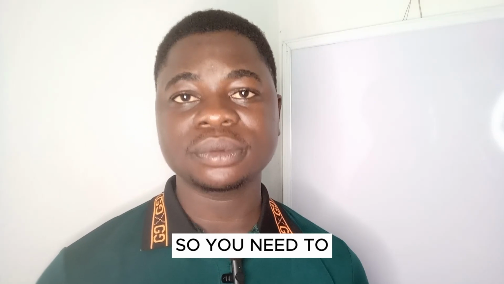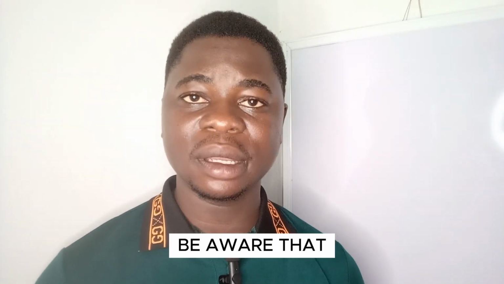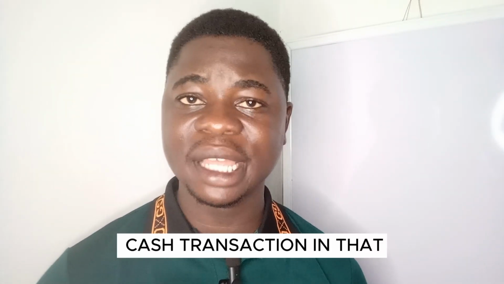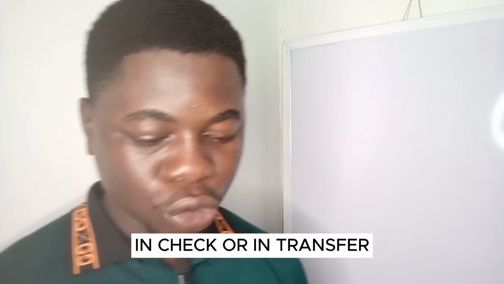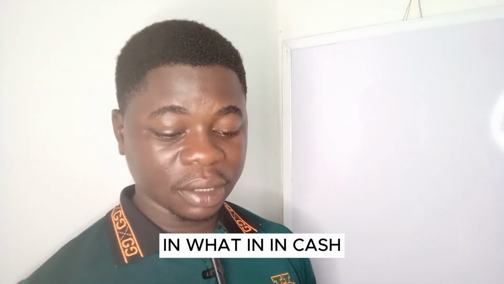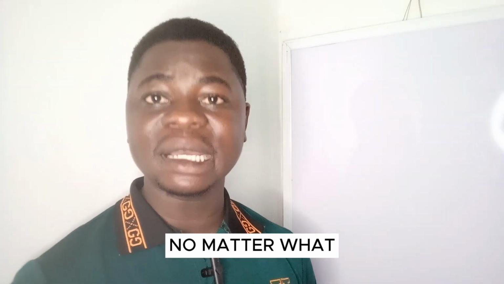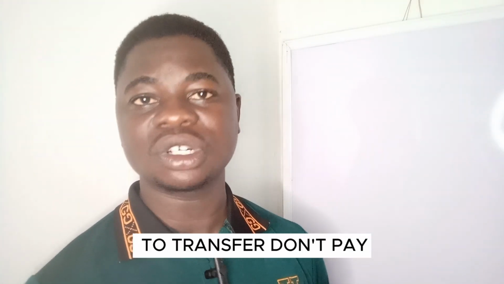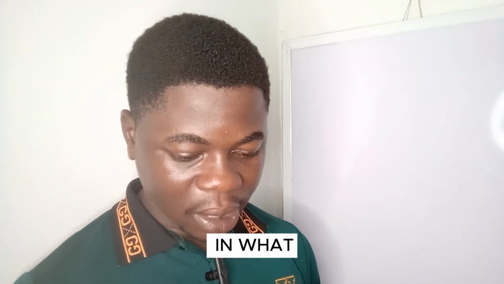land. So you need to be aware that you should not do transactions in cash. It's not good enough. Try to do your transaction either by check or by transfer. Don't do your land transaction in cash. Don't pay by cash, no matter what. Tell them that you will pay them by check or through transfer.